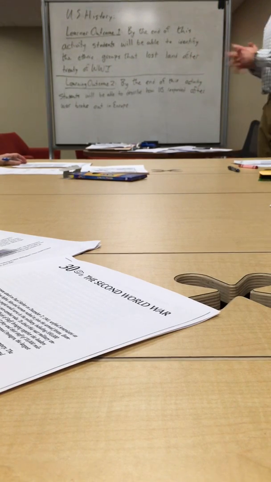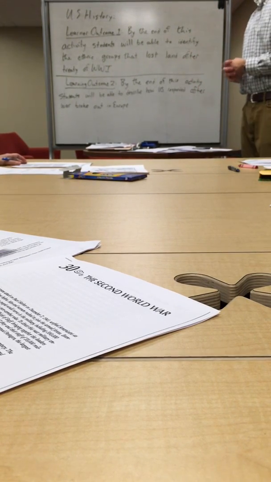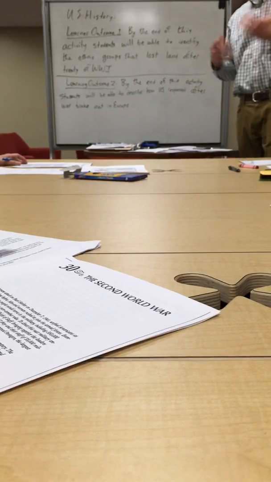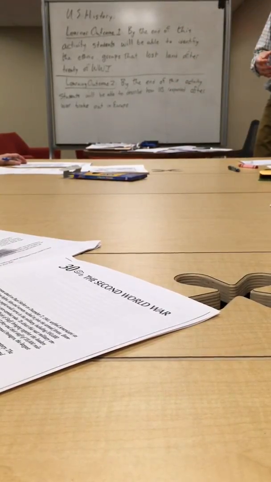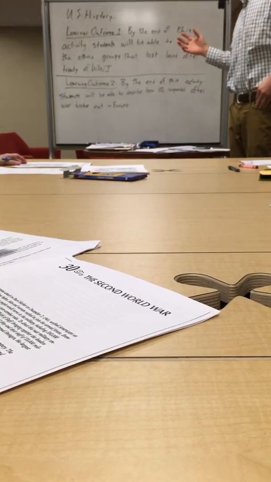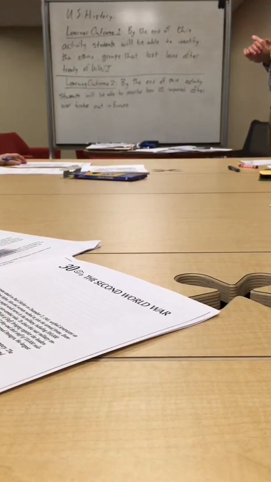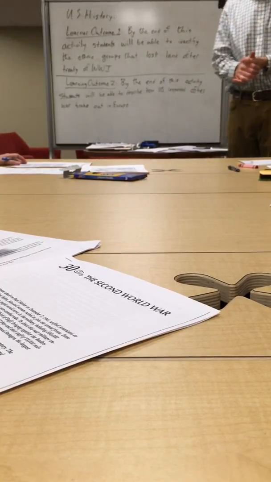So, if I were to teach this class and I would be walking in and we would say, okay class, we remember we were talking about World War I and the causes leading into World War II. So our learner outcome is, by the end of this activity, students will be able to identify the ethnic groups that lost land after the Treaty of World War I, known as the Treaty of Versailles.